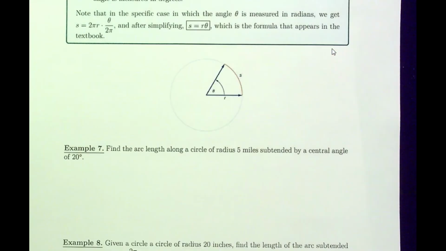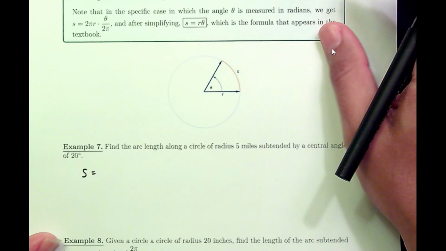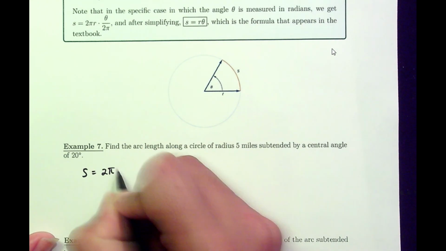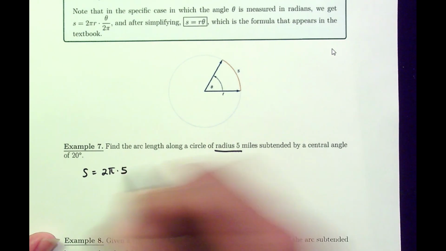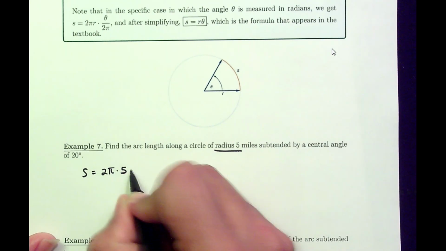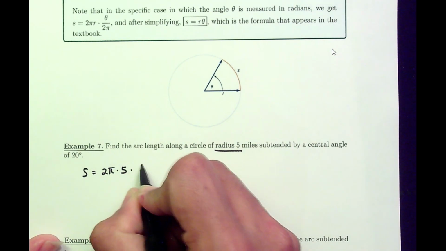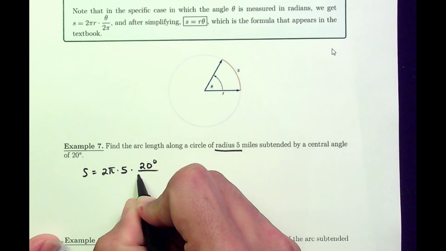So this is what we have: the length of the arc is 2 pi r. The radius is 5 miles. So 2 pi r times the fraction that corresponds to the angle. The angle is in degrees, so angle over total, and if it's in degrees, you divide by 360.